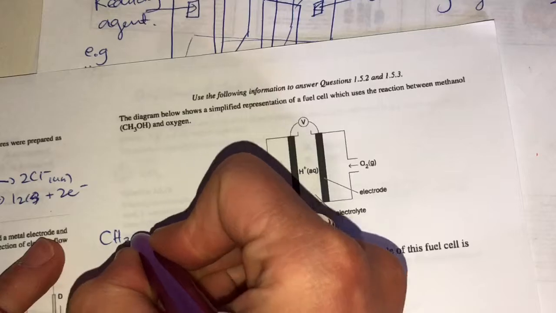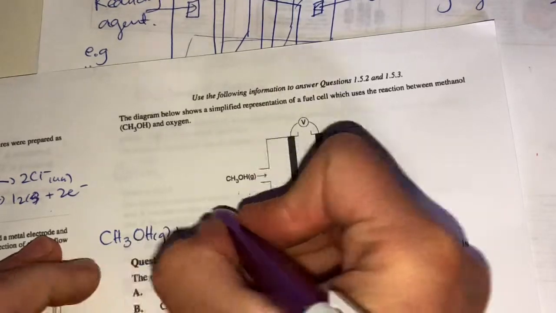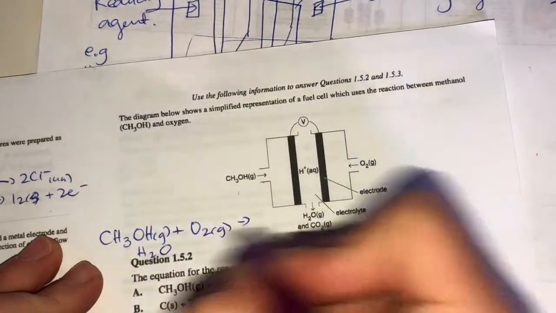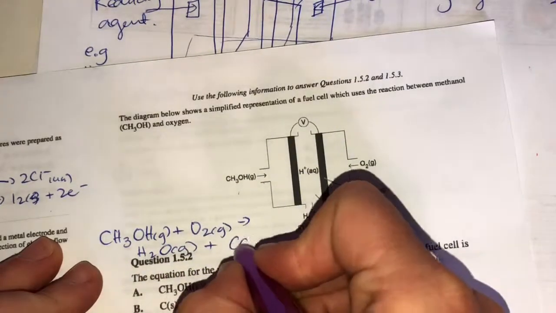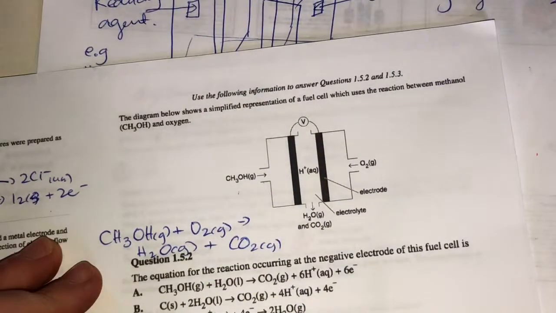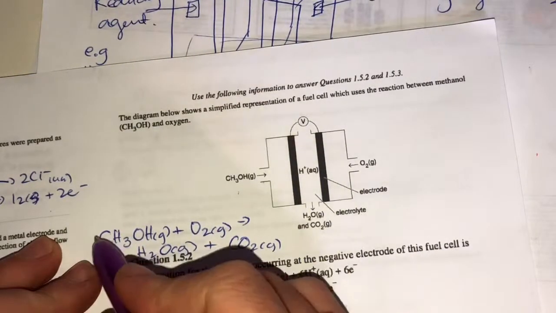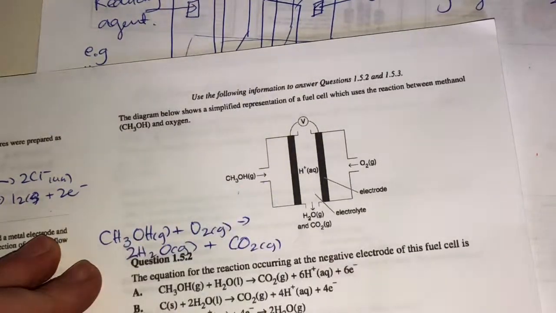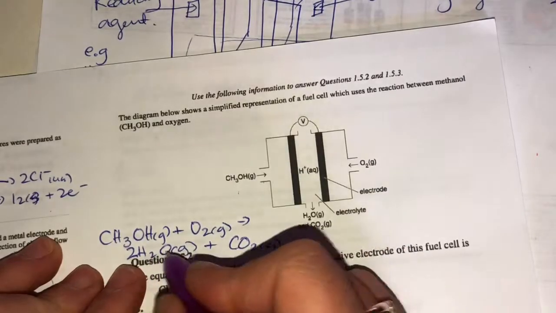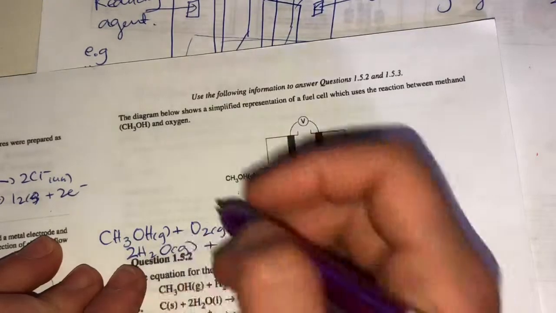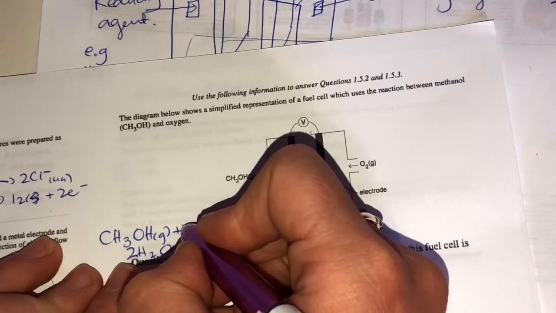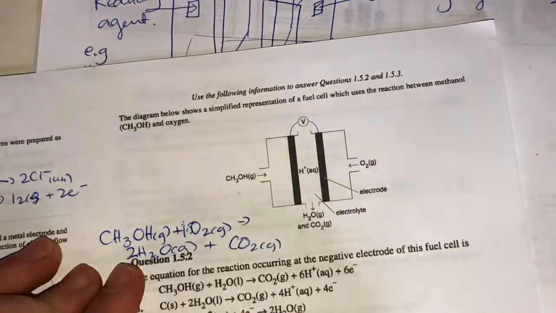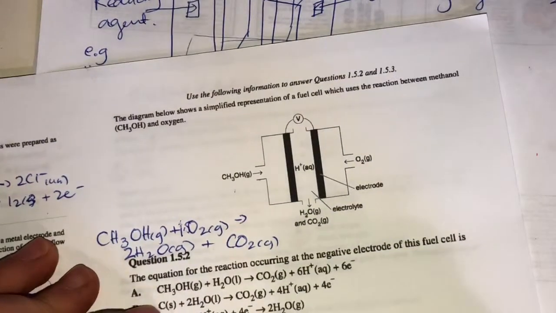So methanol plus oxygen produces H2O, it's gas, plus CO2, and that is also gas. And then carbons are balanced, hydrogens are not balanced, so I need to pop a 2 there. And then 2 plus 2 is 4 oxygens, and you've only got 3 here, so I need to have 1.5 here. Okay, we'll just do it nice and quick like that.